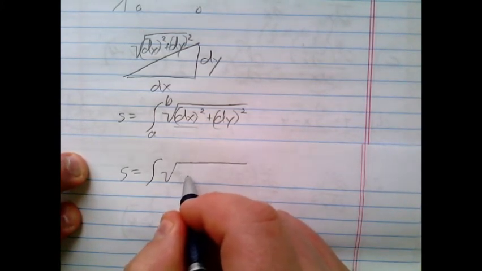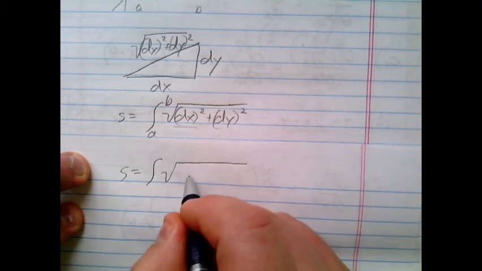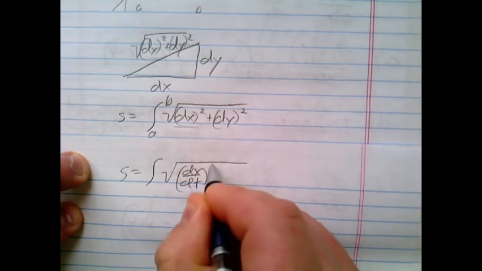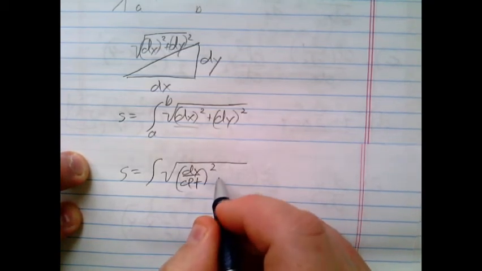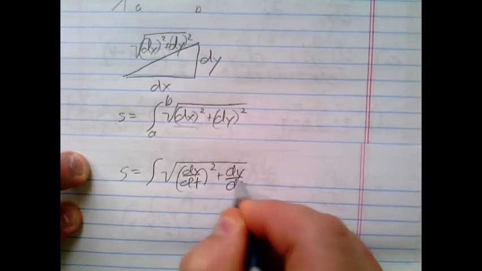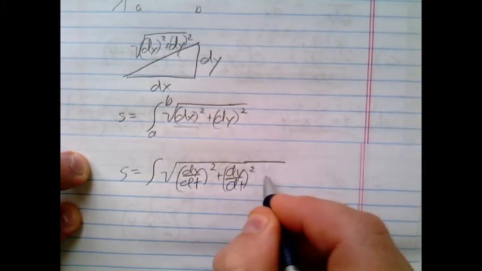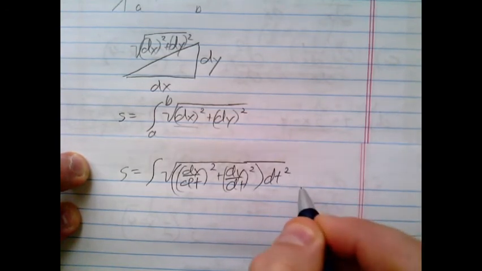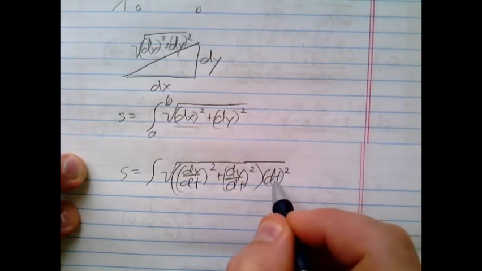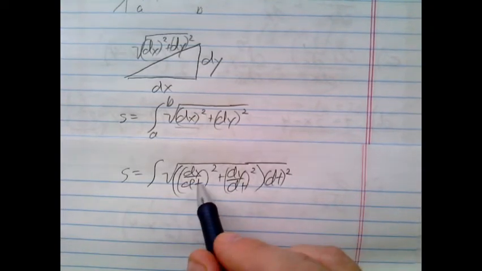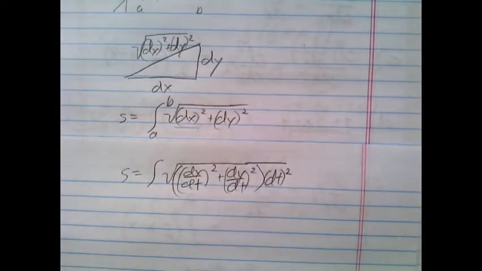So remember, when you factor something out, you're really just dividing it out. So if I divide out a dt squared, then I'm going to get (dx/dt) squared plus (dy/dt) squared, and then all of that is multiplied by the dt squared. And again, you can see that if I multiply that dt squared back through, it would take me right back to my beginning point for the arc length differential.